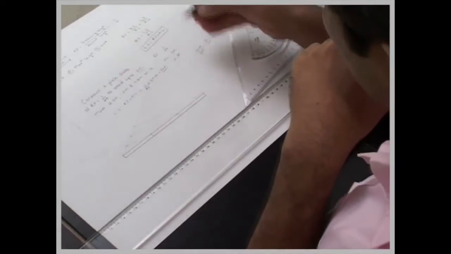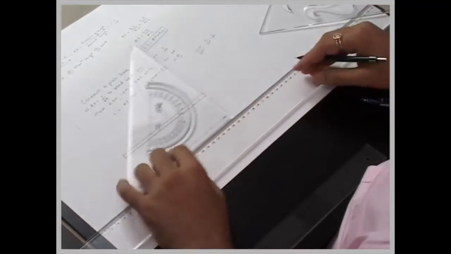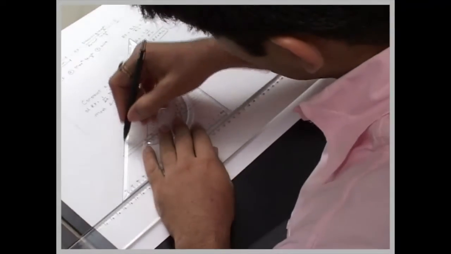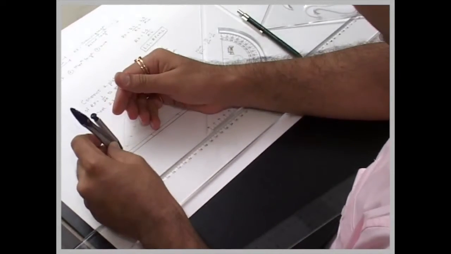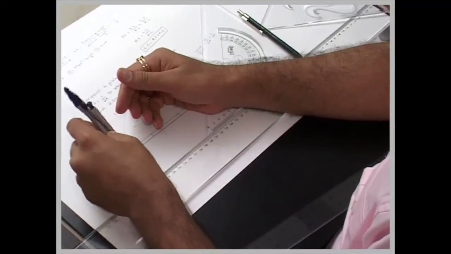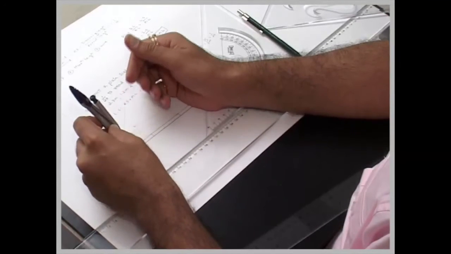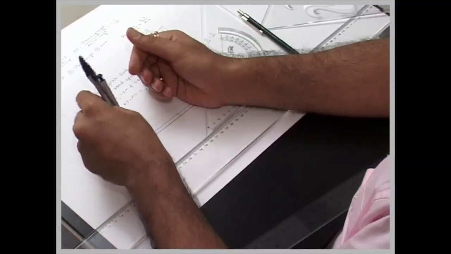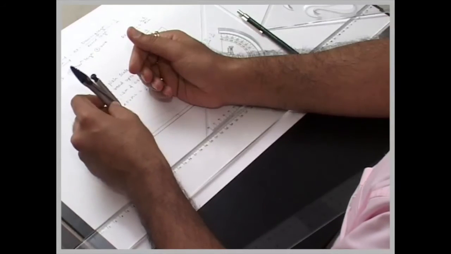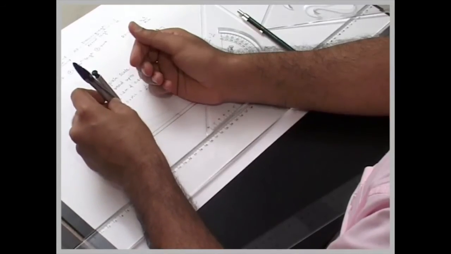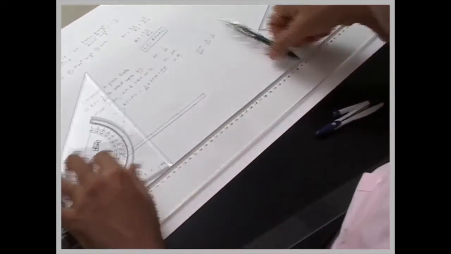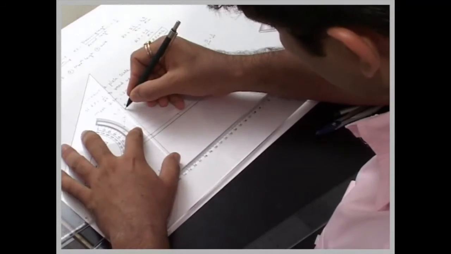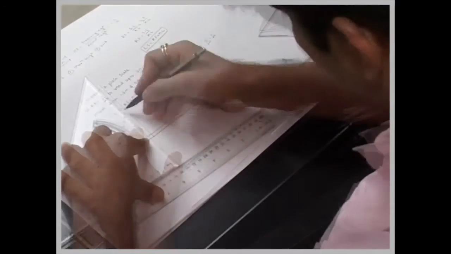Now we have to mark decimeter as well, right? So 1 meter is 10 decimeter. So what we will do, we will divide this first block into 10 parts. We'll take around about 1 centimeter and cut 10 equal arcs. 1, 2, 3, 4, 5, 6, 7, 8, 9, 10. We will join this point to this point.